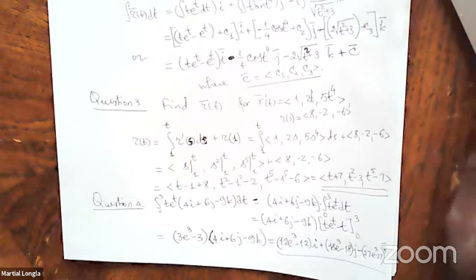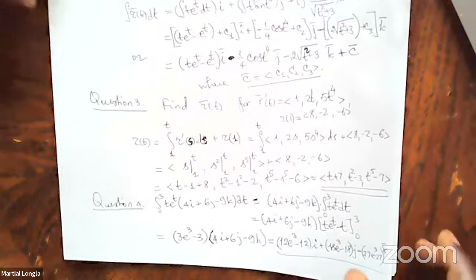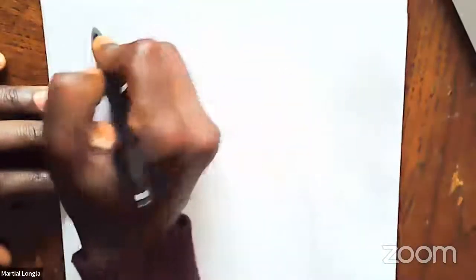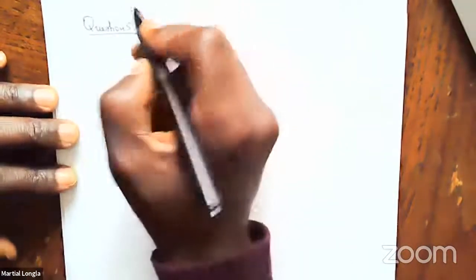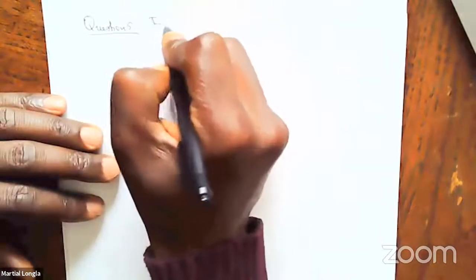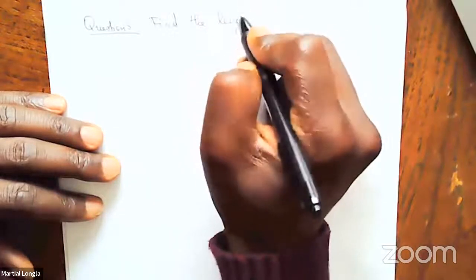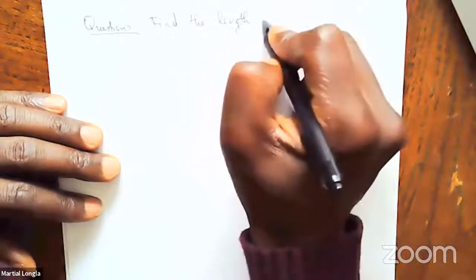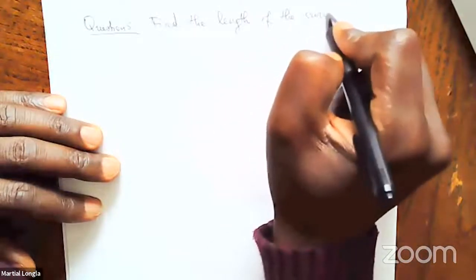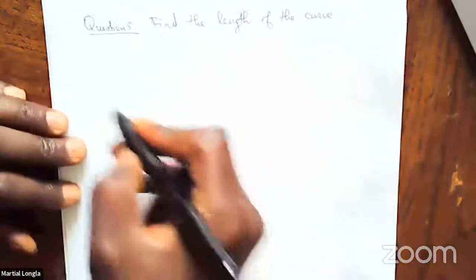Now let's look at question number 5. Question number 5 starts what we call the length. Find the length of the curve.